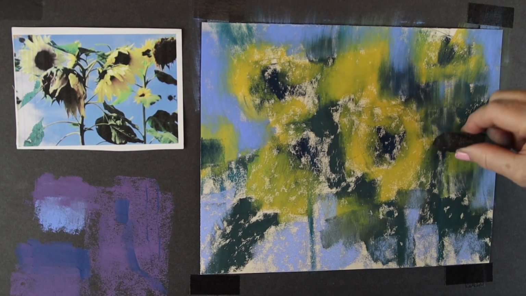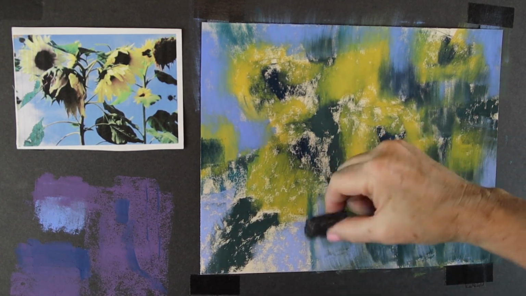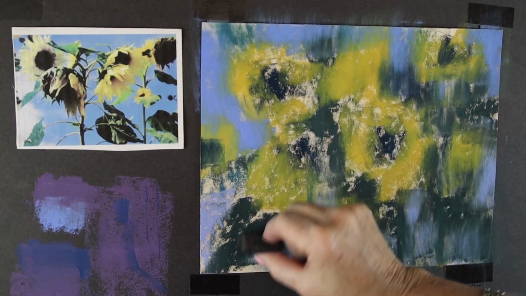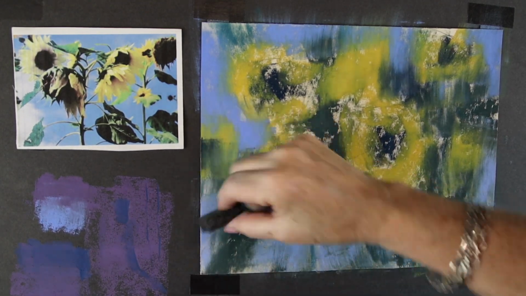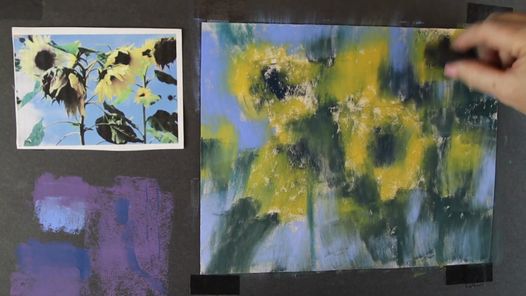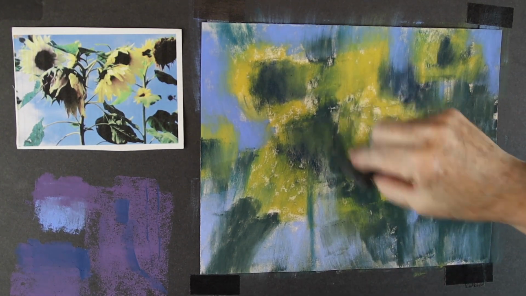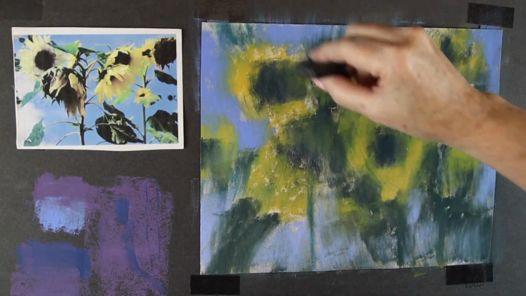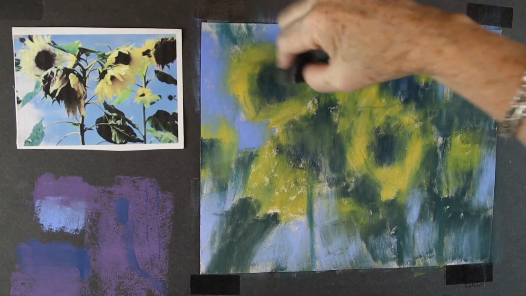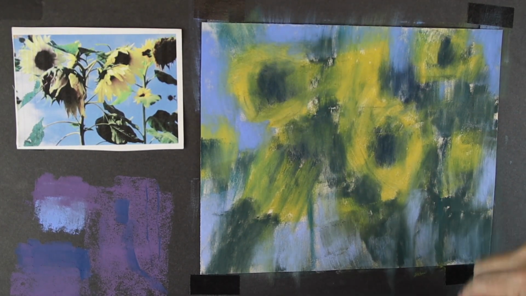You could also do a wet underpainting. So if you have sanded paper and you have time on your hands, you can easily do this as a wet wash. But my goal here is to blend all of this first layer of pastel, to throw everything out of focus, because we're talking about edges, right?